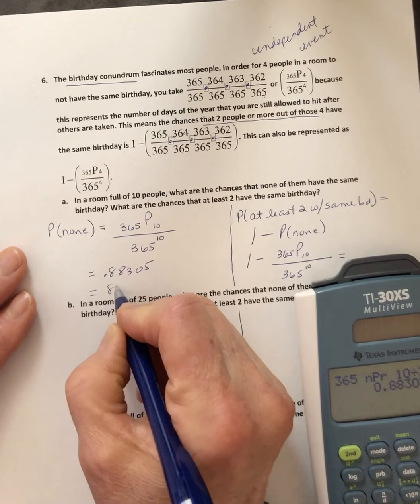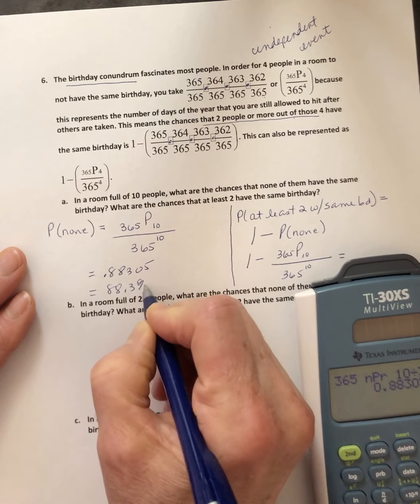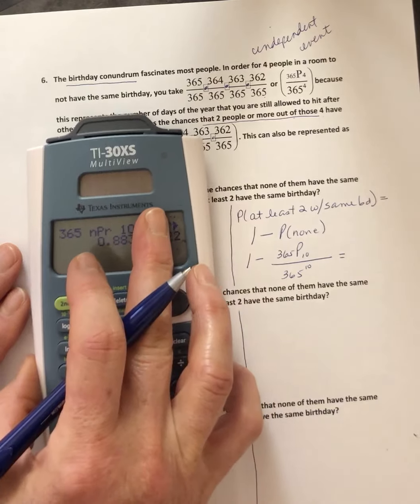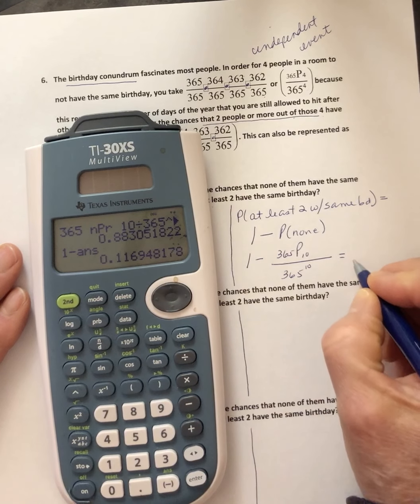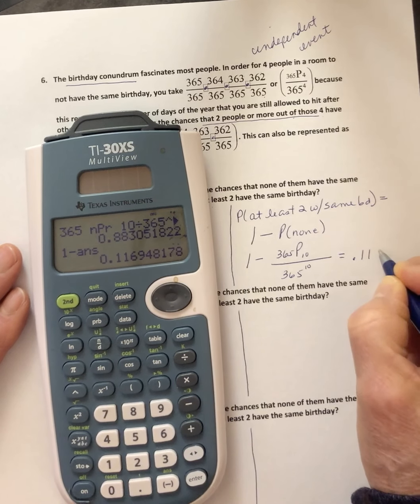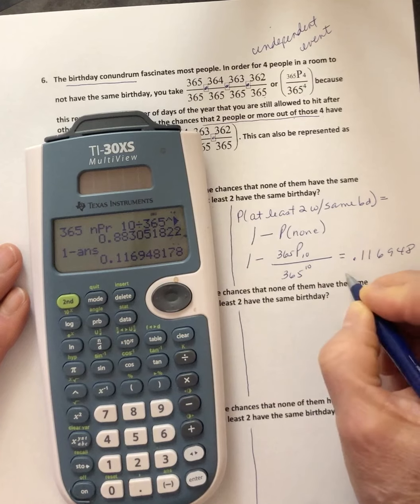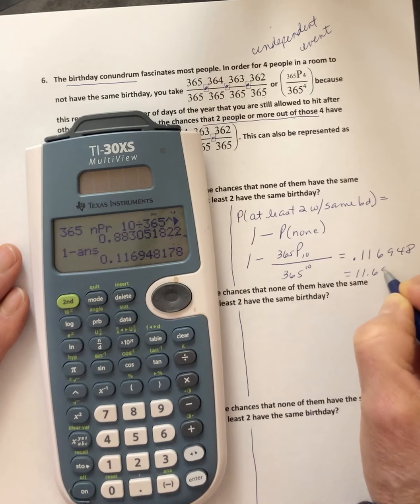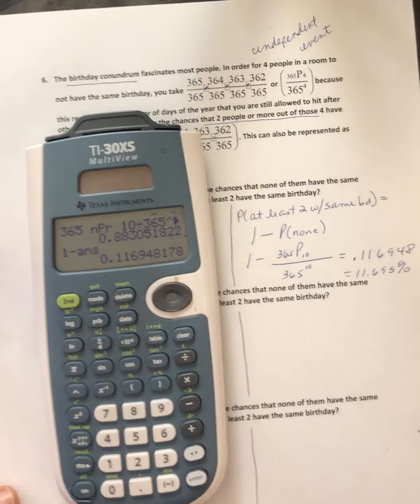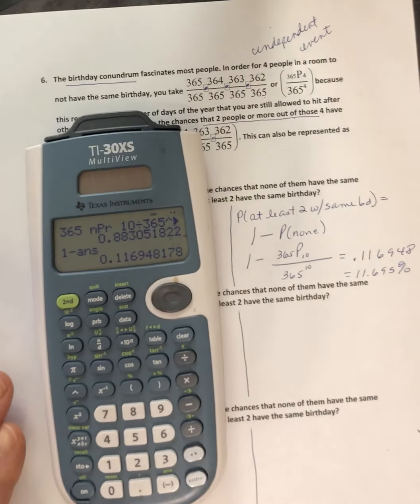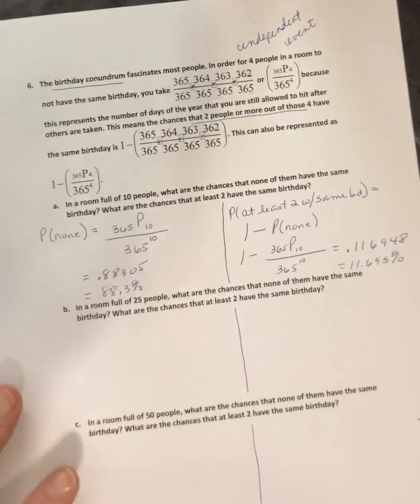That's about 88% chance that they'll all have a different birthday. That makes sense to me. So if I take this and go 1 minus the previous answer that I got, then that's about 11.695% of at least 2 having the same birthday. Yeah, it could happen.